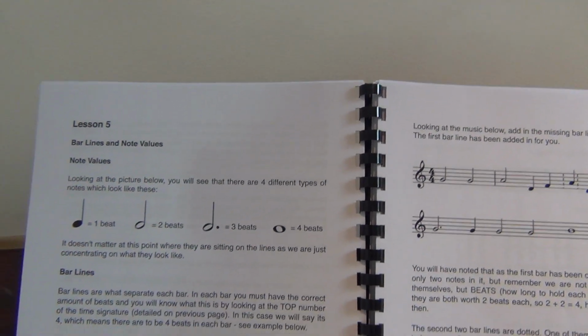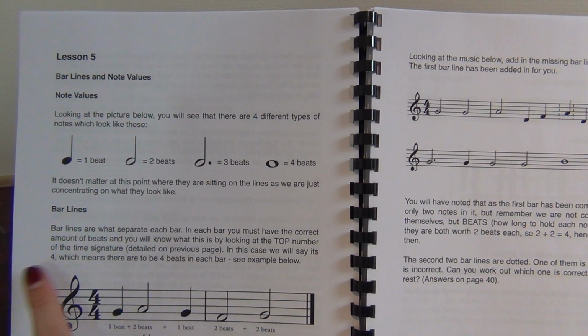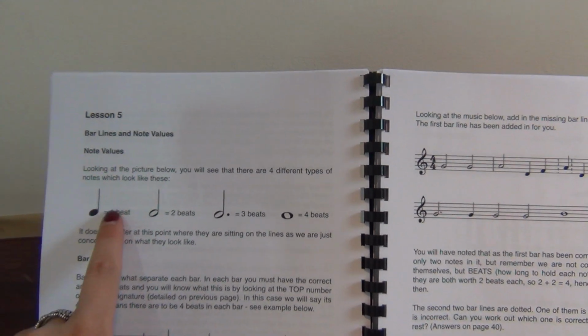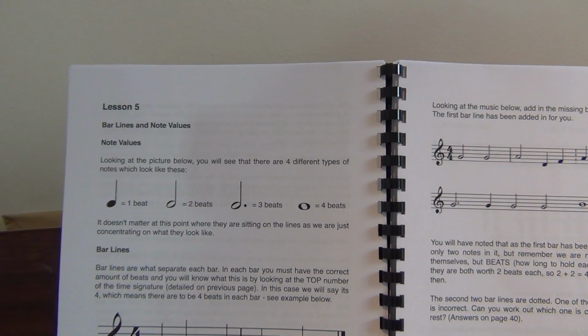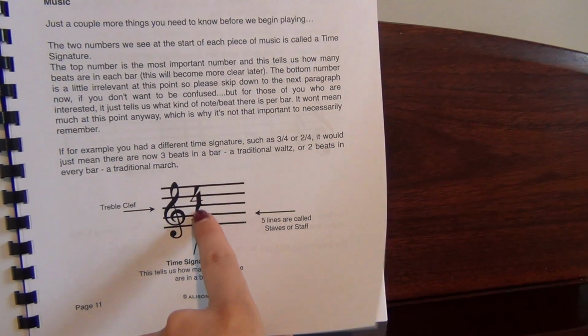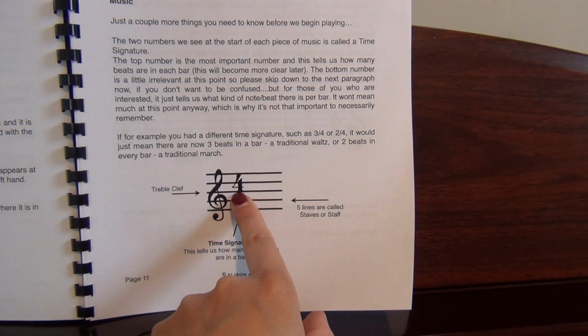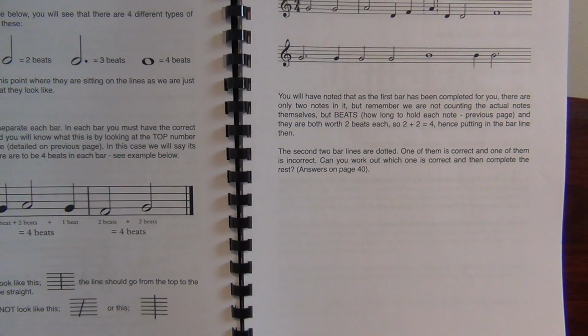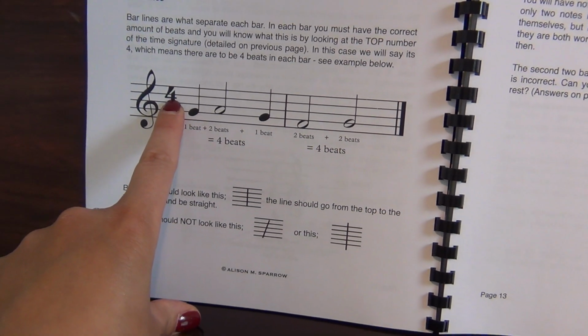So bar lines. Bar lines are what separate each bar. In each bar you must have the correct amount of beats, which we've just gone through here, and you'll know this by looking at the top number of the time signature detailed on the previous page. So remember in lesson 4 when we looked at this here, we said the top number was the one that told us how many beats there were in the bar. We weren't going to worry about the bottom number. So we've got the same thing here. We've got 4 beats in every bar.